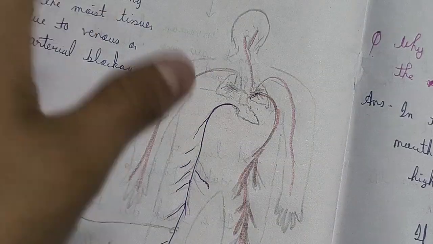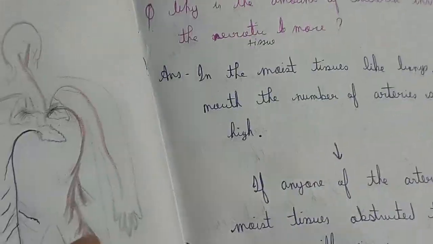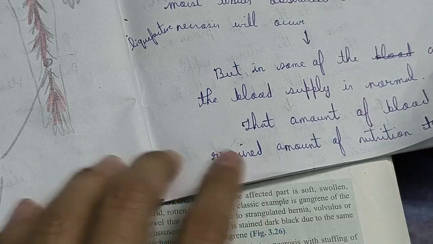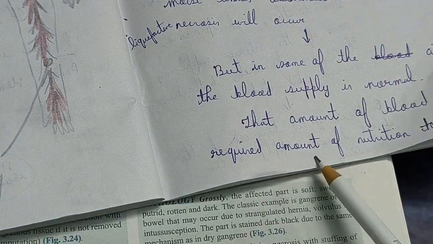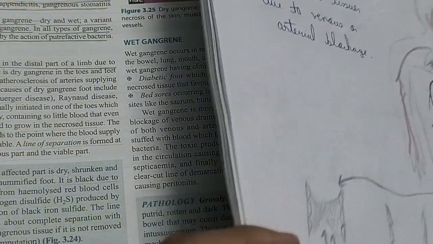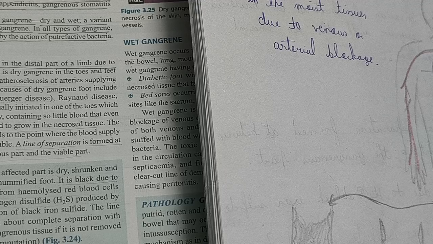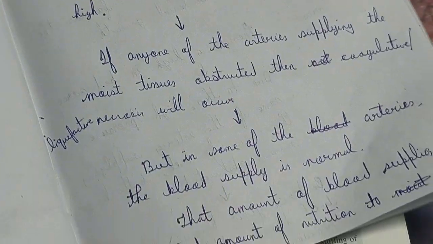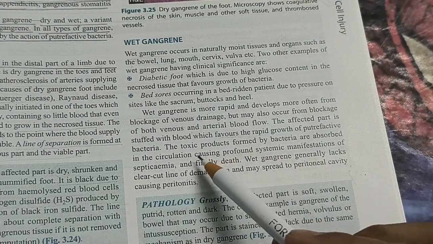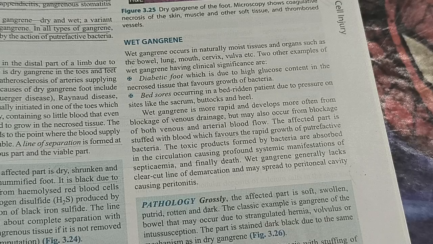And why putrefactive bacteria? As I mentioned, here the required amount of blood supplies the required amount of nutrition to the bacteria also. But in the earlier case, the bacteria don't get enough nutrition, so they don't survive. But in this case the bacteria get the nutrition, so they survive, and so do the toxic products formed by these bacteria.